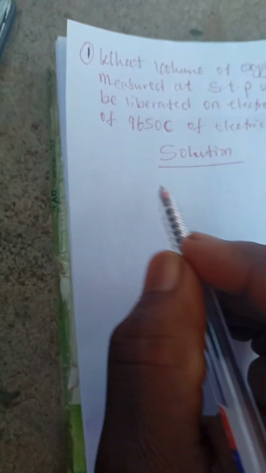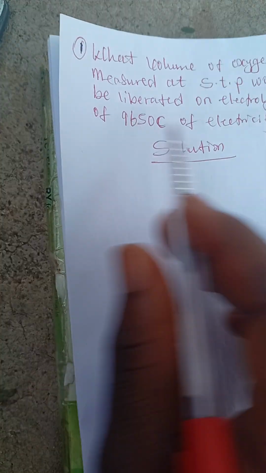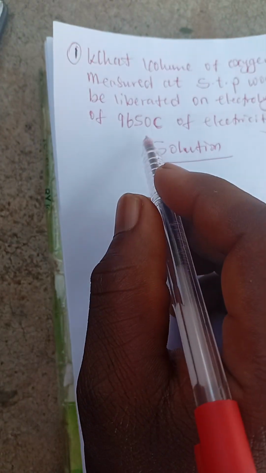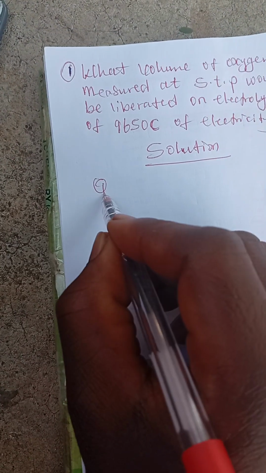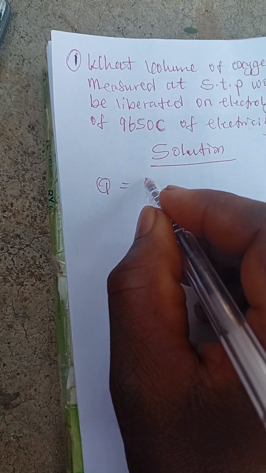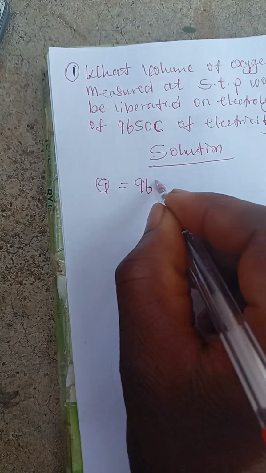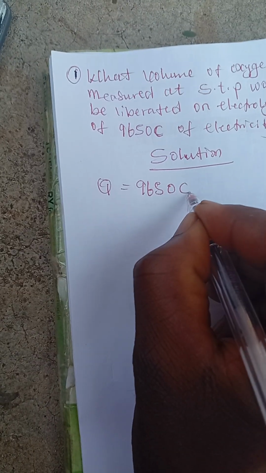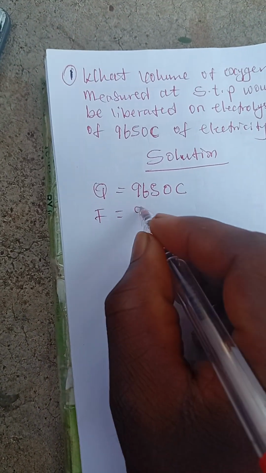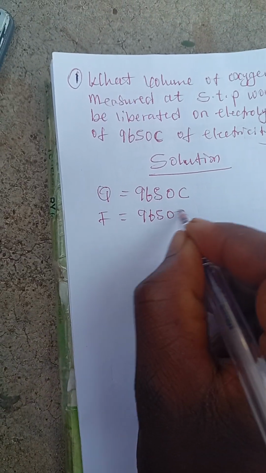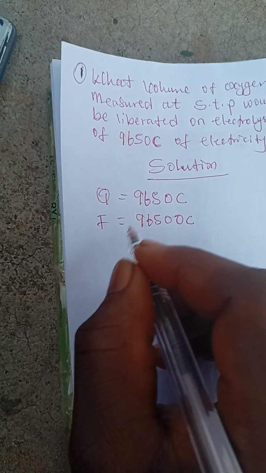They said what volume of this, right? This one that we have here stands for the quantity, and the quantity is 9650 in coulombs. Our Faraday's constant is also 96500 in coulombs.